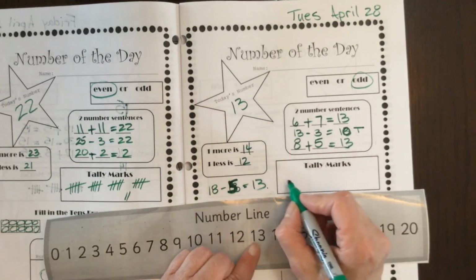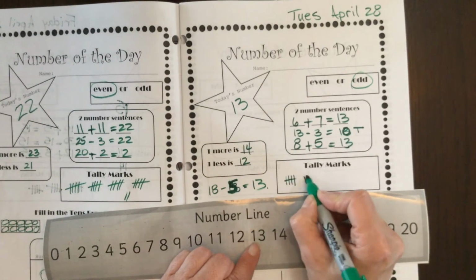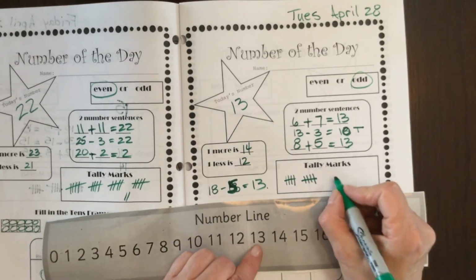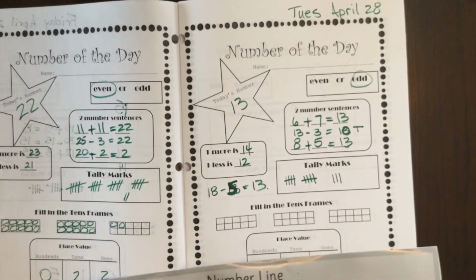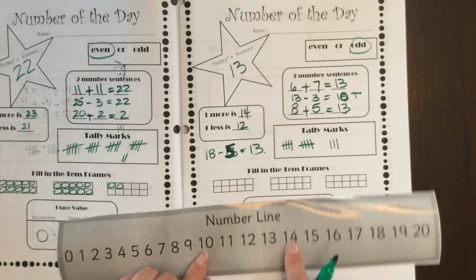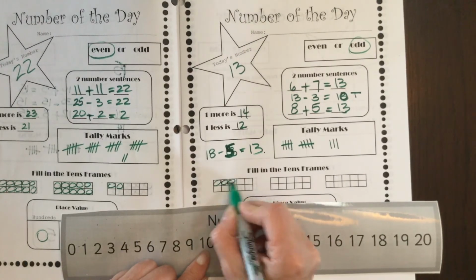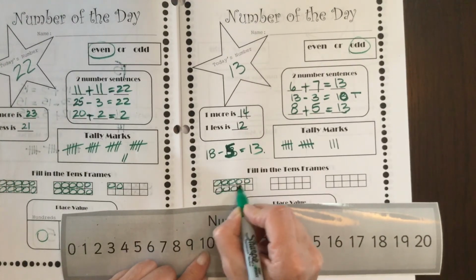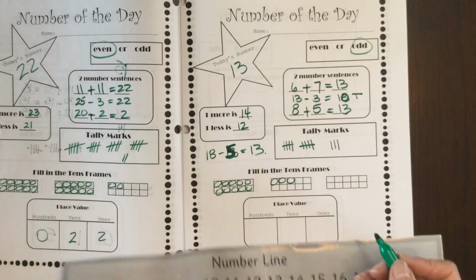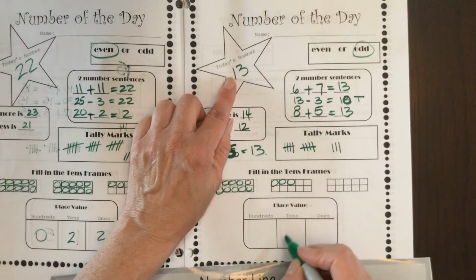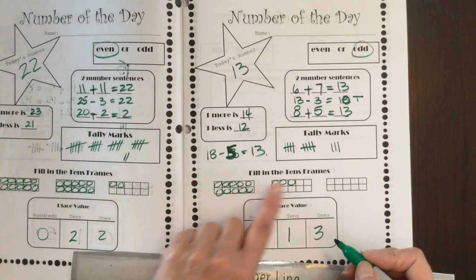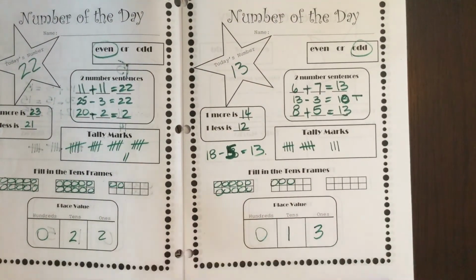For tally marks for 13, we're going to make 10 first, because we know 13 is more than 10, and 3 extra to show 13. For 10 frames, we're going to fill a whole 10, because we know 13 is more than 10. And then there's 1, 2, 3 more to fill up our 10 frame. We know 13 has 1 10. It has 3 left over. Here's 1 10 and 3 left over. And there are no 100s.